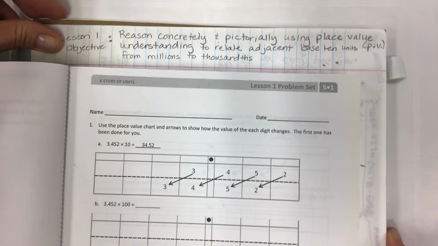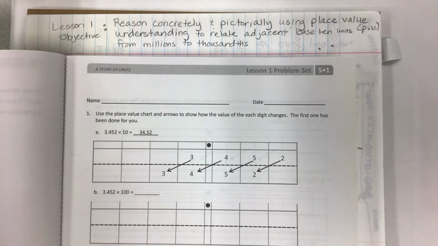Beginning of 5th grade, if you've got a 5th grader and you're trying to figure out this math, this Eureka math, I have many lessons on this math program for 5th graders, and I like to think that it's helpful. A lot of people have said they are very helpful.